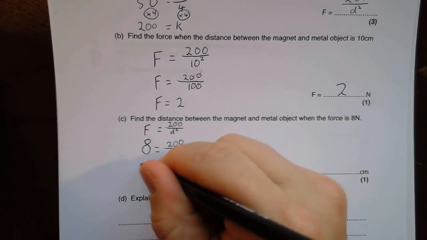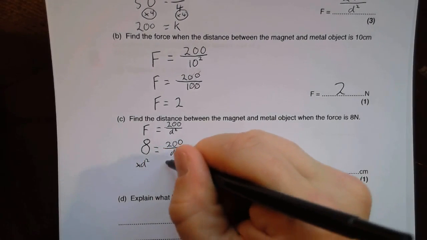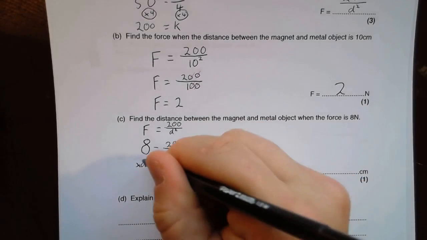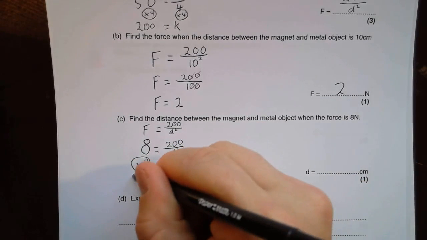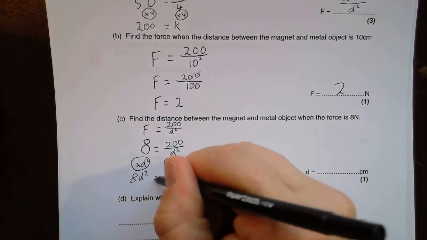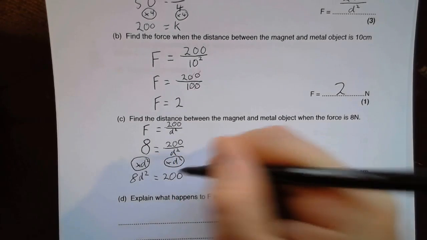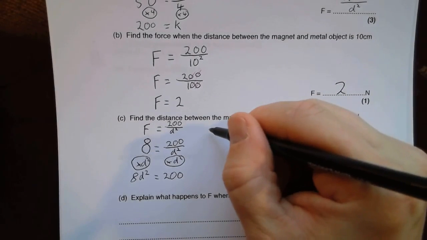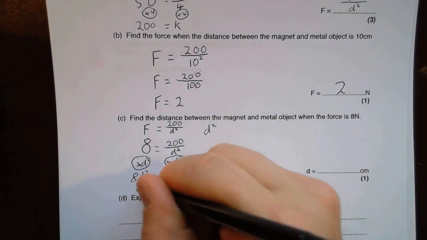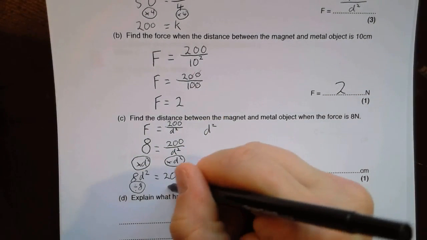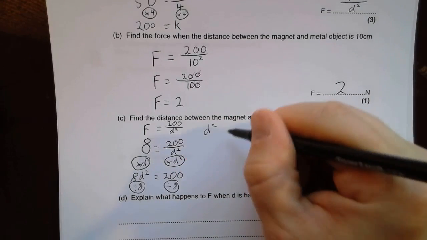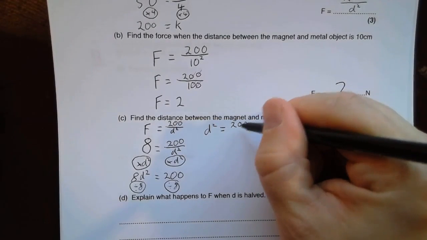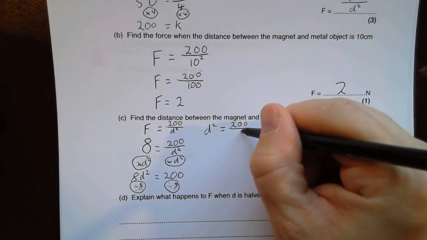So if I times both sides by d squared, then I get 8d squared equals 200. And then if I divide both sides by 8, I get d squared equals 200 over 8.